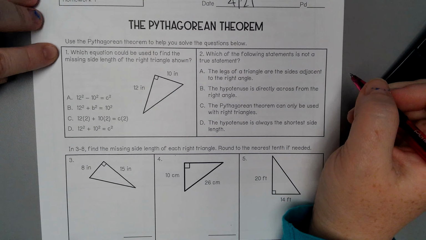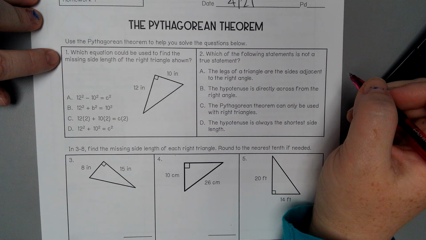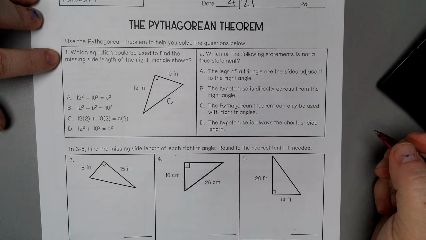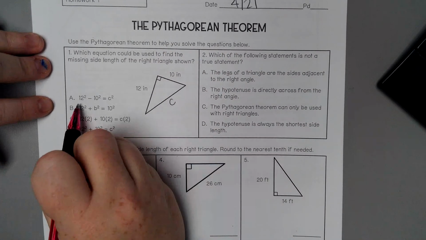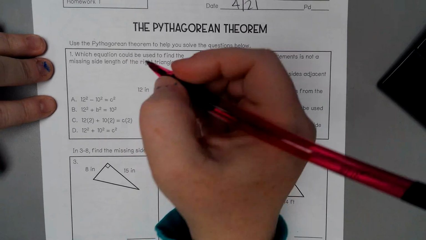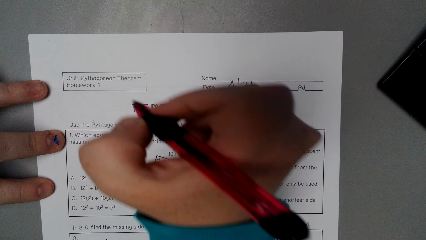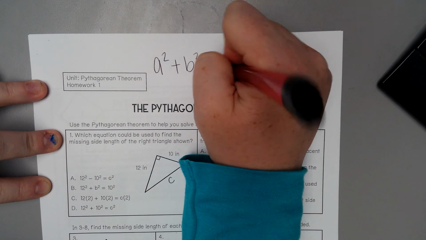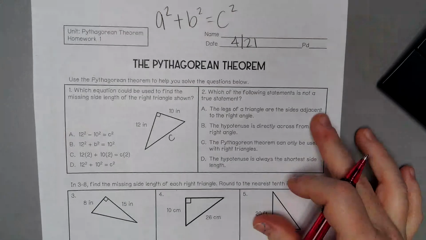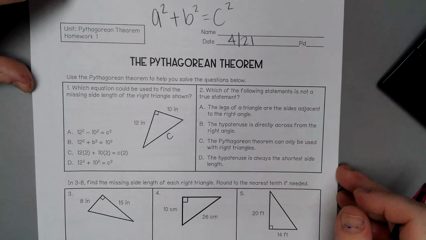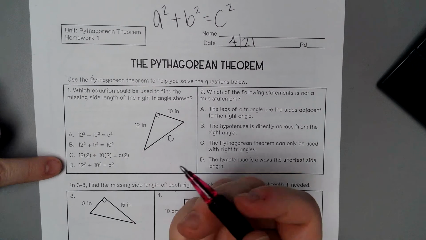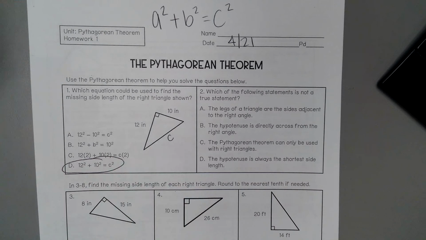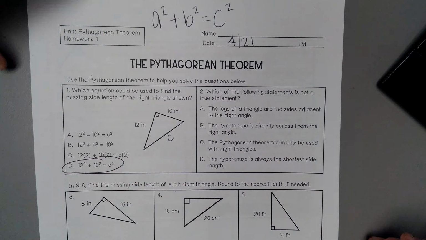Which equation could be used to find the missing side length of the right triangle? We are missing C. Remember our formula for Pythagorean theorem? I'm going to write it up top. A squared plus B squared equals C squared. So the one that shows it as A squared plus B squared equals C squared is D.